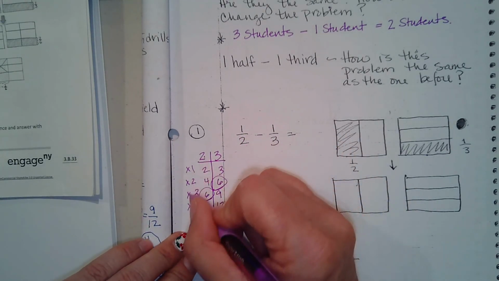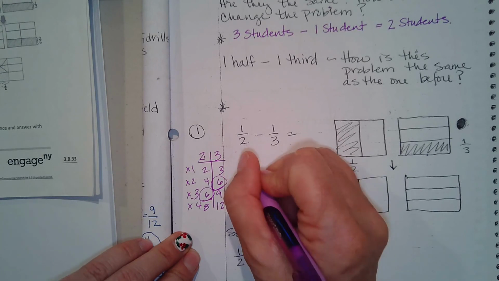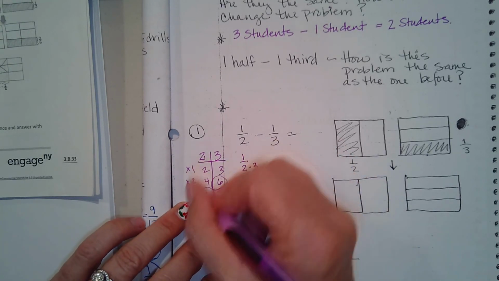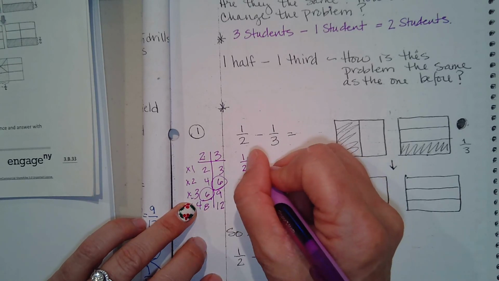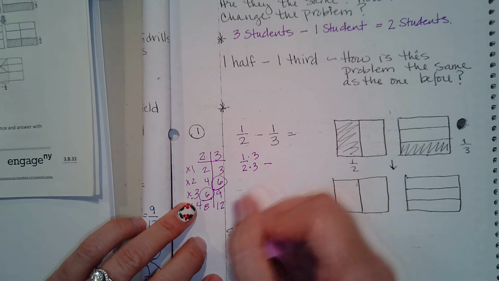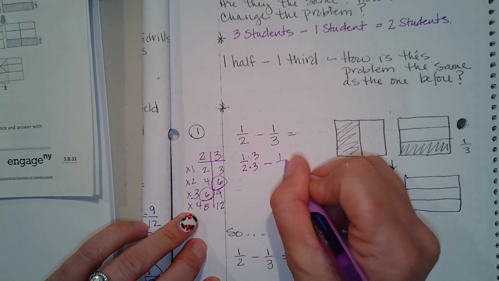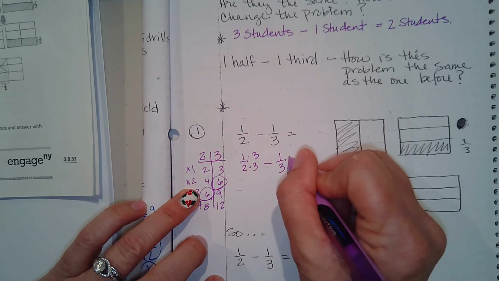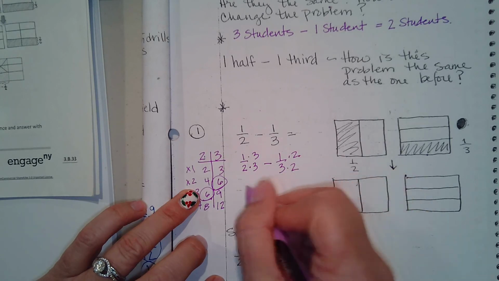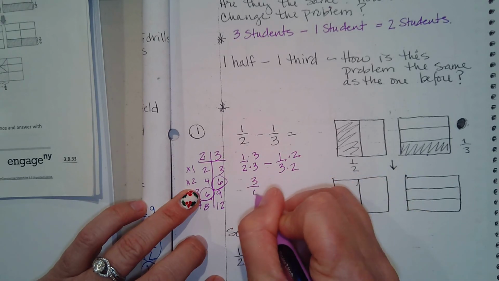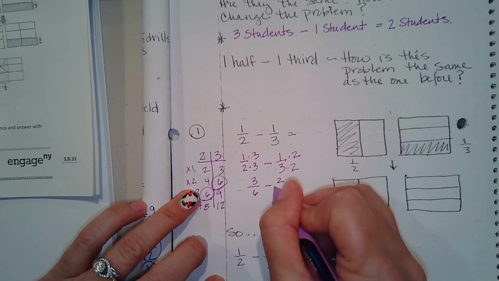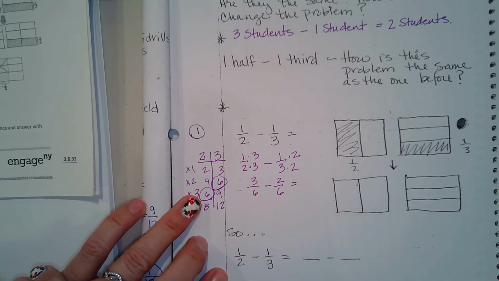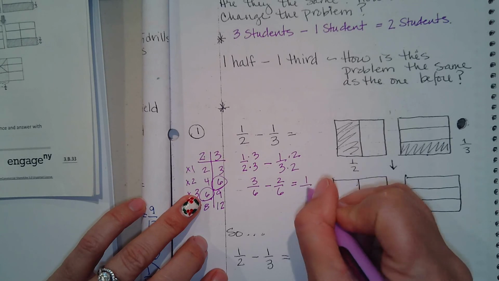So 2 times 3 is 6. So 1/2 times 3 over 3, right? And we're going to subtract. Now we're going to go 1/3, 3 times 2, right? And now we're going to end up with 3/6 minus 2/6. Can we subtract now? Yes, we can. Okay, we're going to end up with 1/6.